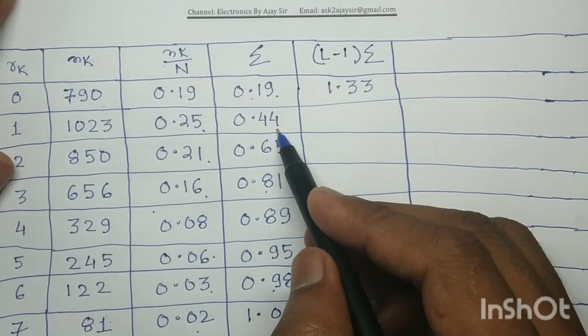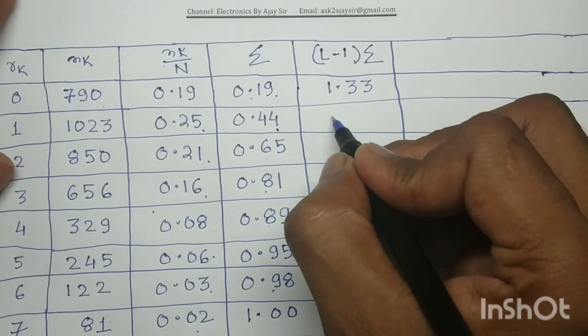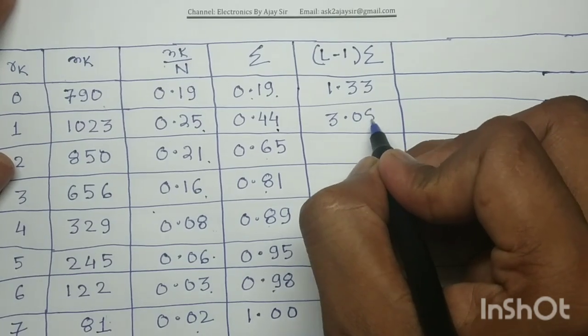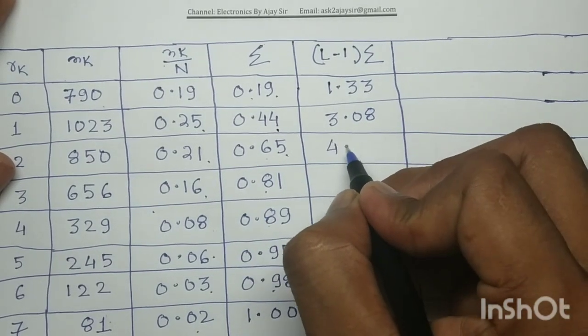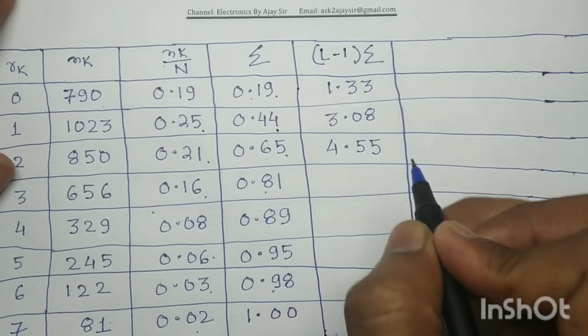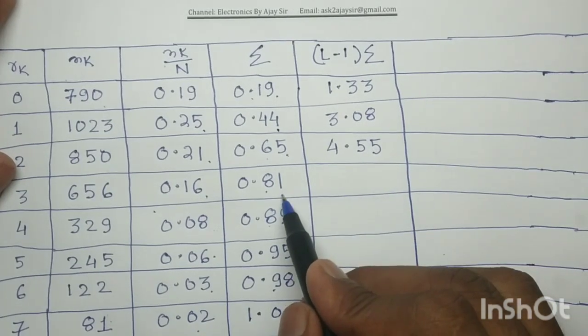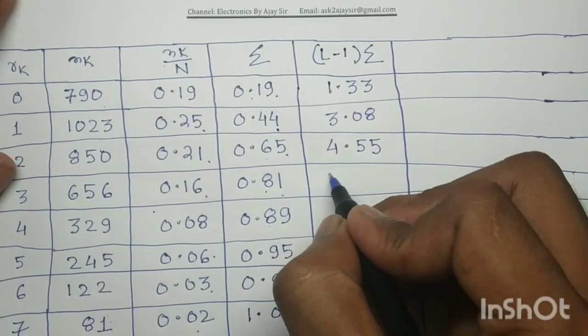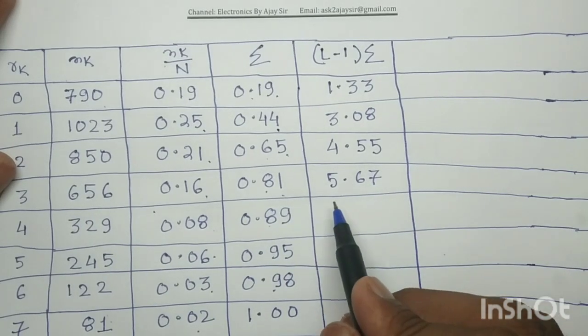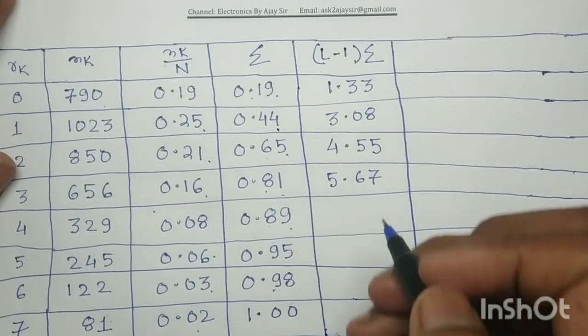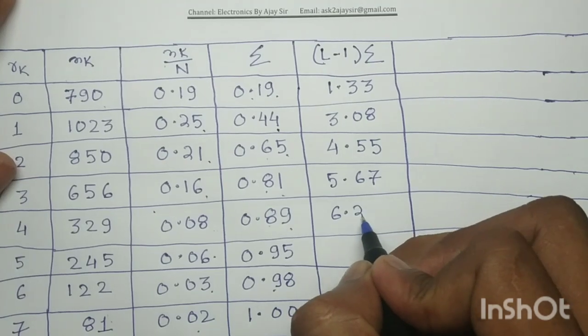7 multiplied with 0.44, it is 3.08. 7 multiplied with 0.65, it is 4.55. Now 7 multiplied with 0.81, it is 5.67. Next 7 multiplied with 0.89, it is 6.23, and so on.